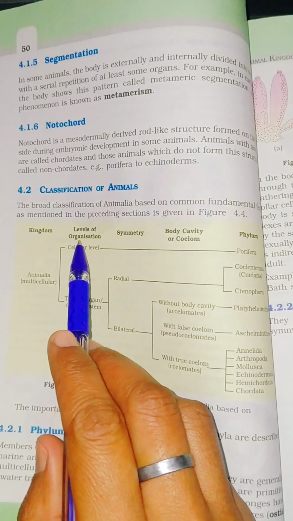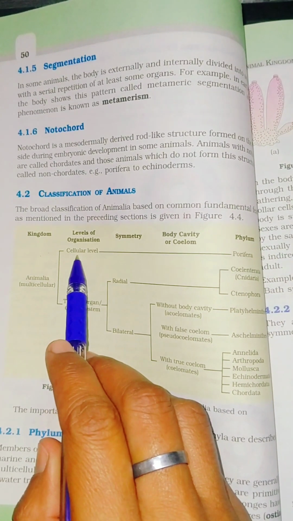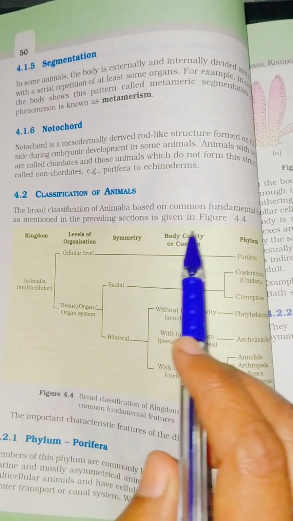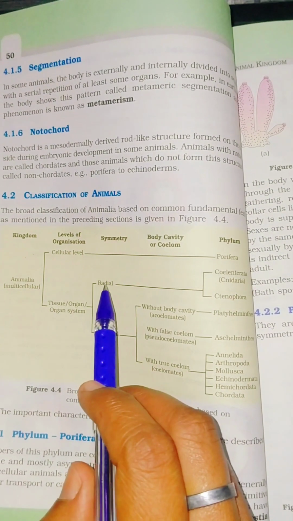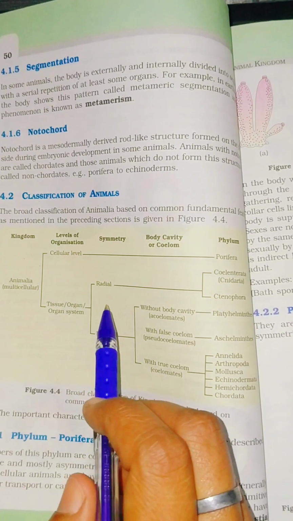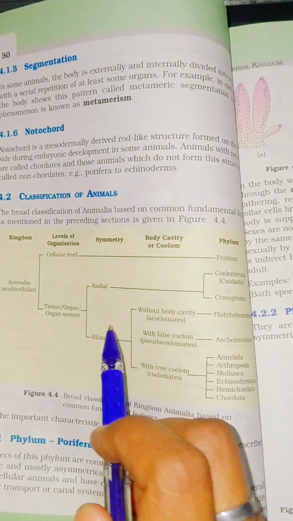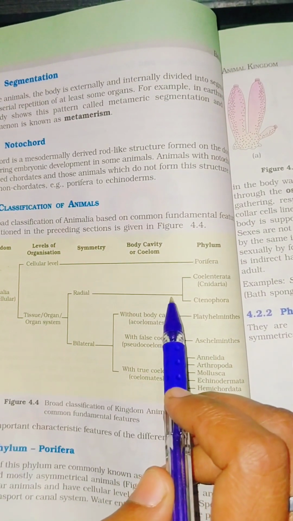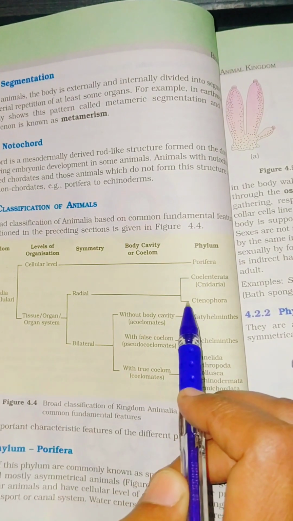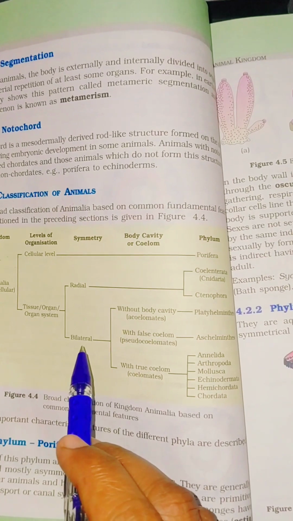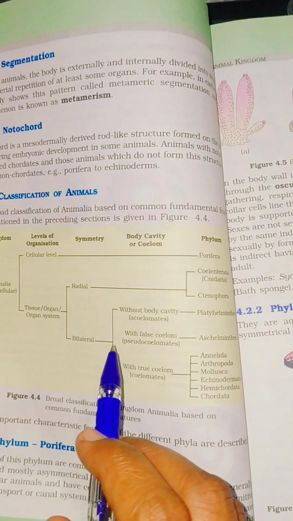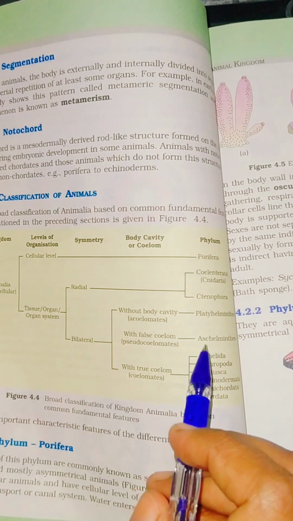At the cellular level, the phylum is Porifera. Next, they are divided according to symmetry: radial and bilateral symmetry. In radial symmetry, there are two phyla, Coelenterata or Cnidaria, and Ctenophora. And in bilateral symmetry, there are the remaining phyla.